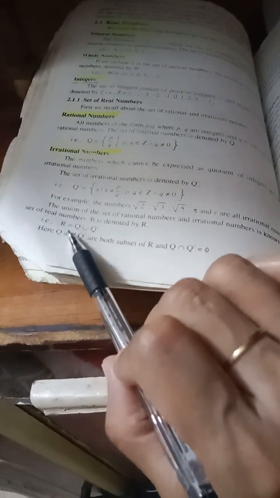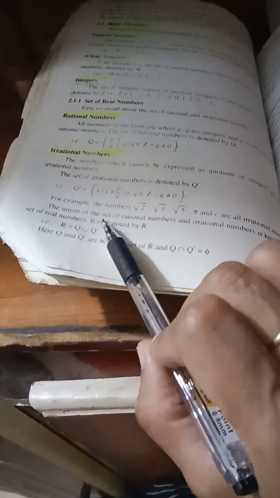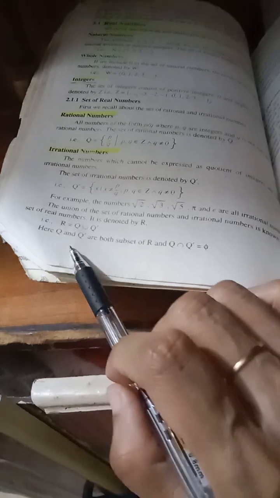For example, the numbers under root 2, under root 3, under root 5, pi and e are irrational numbers. The union of the set of rational numbers and irrational numbers is known as the set of real numbers. It is denoted by R, that is, R is equal to Q union Q prime. Here Q and Q bar, or Q prime, are both subsets of R, and the intersection of Q and Q prime is equal to phi.